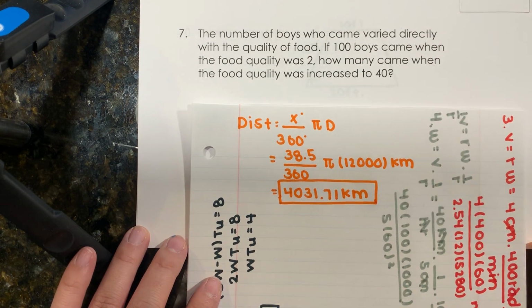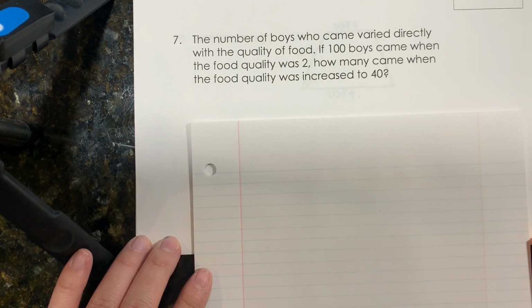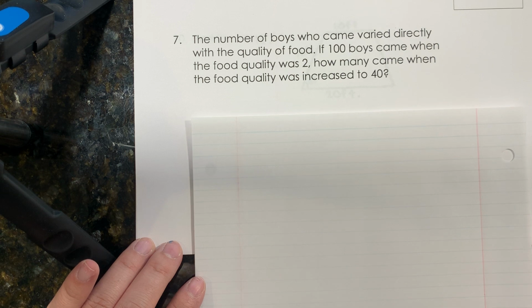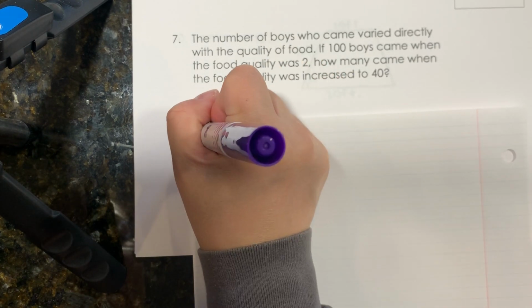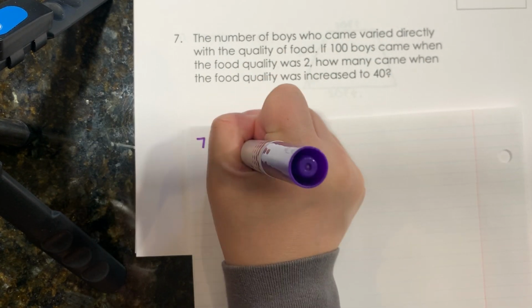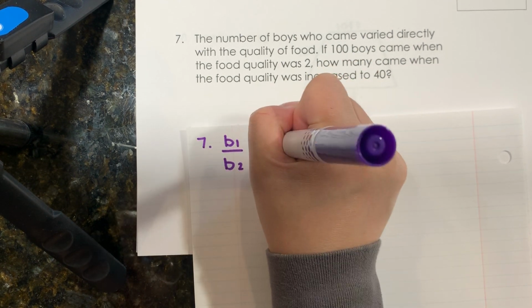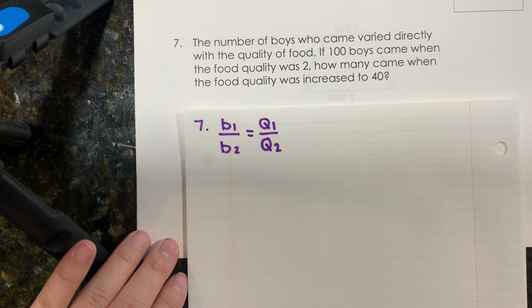Moving on to number 7, the number of boys who came varied directly with the quality of food. If 100 boys came when the food quality was 2, how many came when the food quality was increased to 40? Okay, so the number of boys varied directly with the quality of the food. So for number 7, for our vary directly equation, it's going to be the B1 over B2, and it varied directly as the quality of the food, so it would be Q1 over Q2. Okay, so that's our vary directly done in ratios.